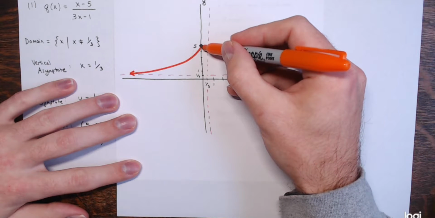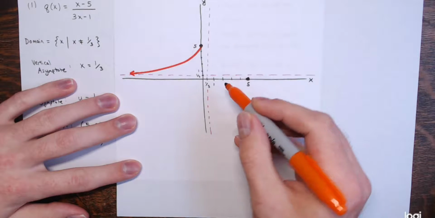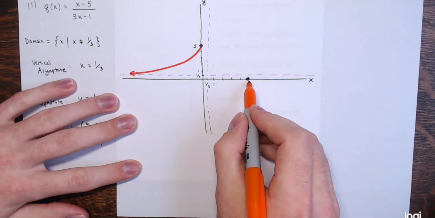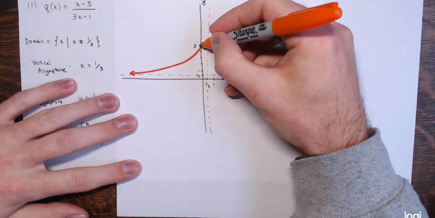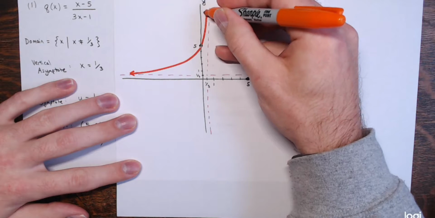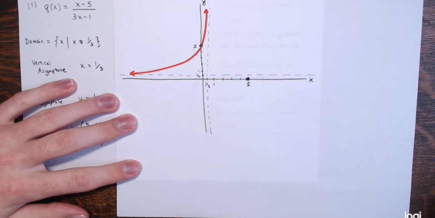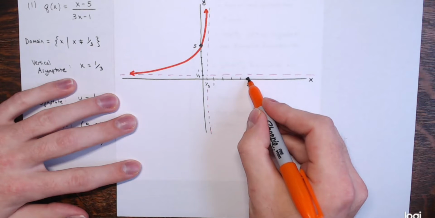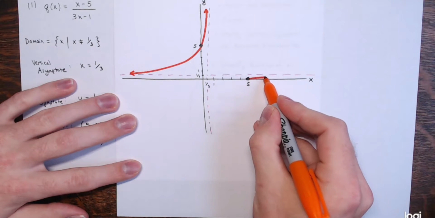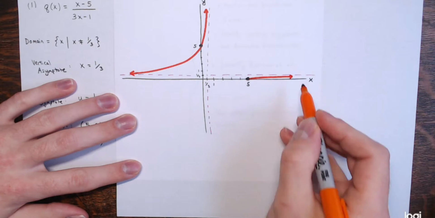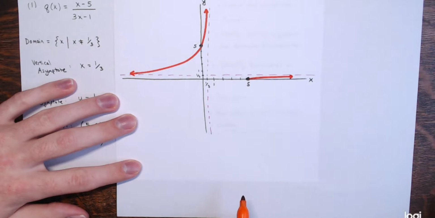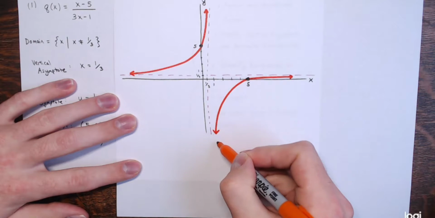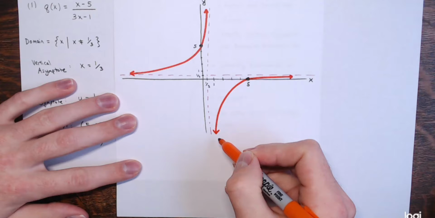Now, can you see why it can't go to negative infinity? Because it would have to cross the x-axis. But there's only one x-intercept. Right? I don't have an x-intercept over here, so it's got to go up to positive infinity on the left side of that vertical asymptote. And then same thing over here. I know the graph goes to the point 5, 0. It's got to go toward the horizontal asymptote as I move to the right, and toward the vertical asymptote, but this time go to negative infinity though. All right.